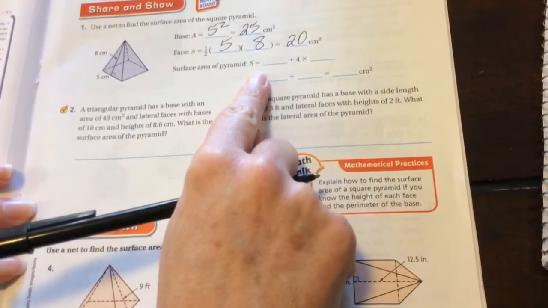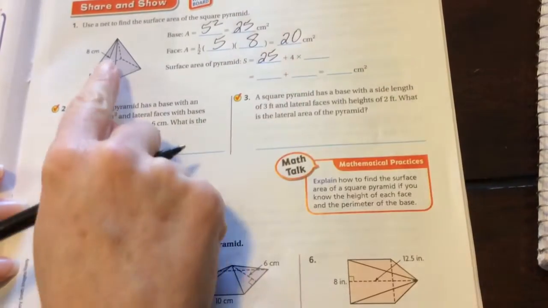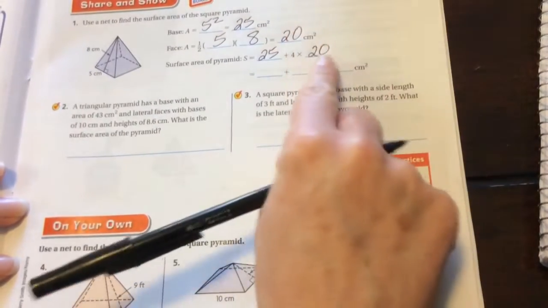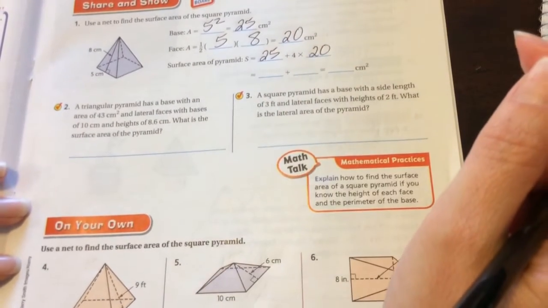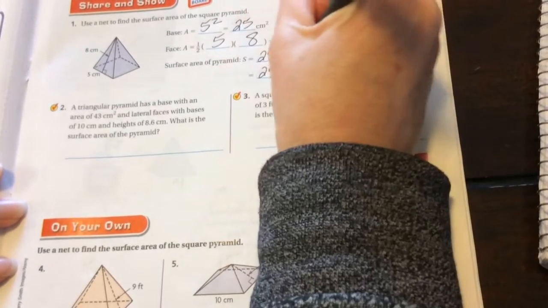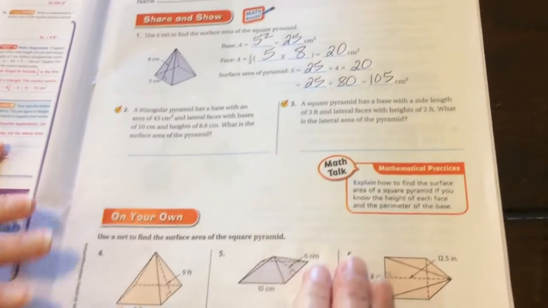Then the surface area of the pyramid would be 25 plus 20 times 4, because I have 4 of those triangles. So then 20 times 4 is 80. 25 plus 80, which would be 105 square centimeters.